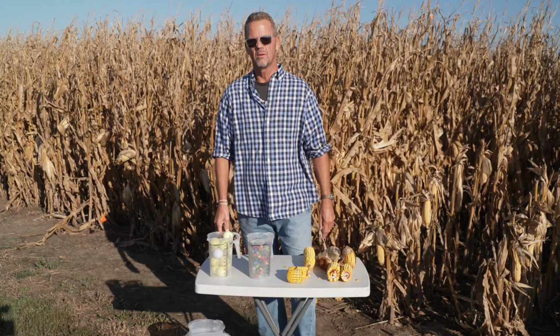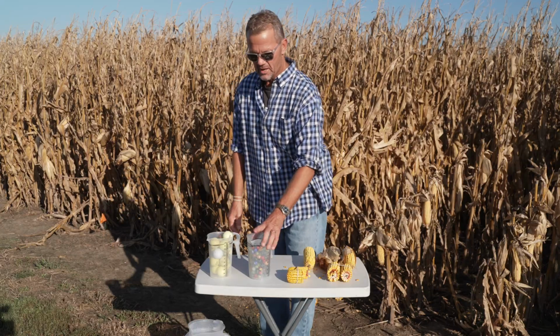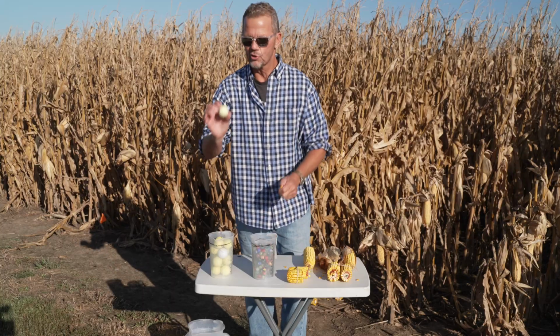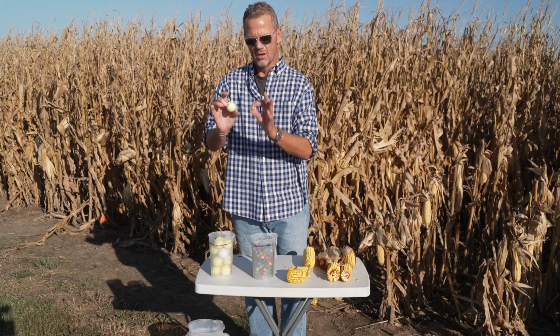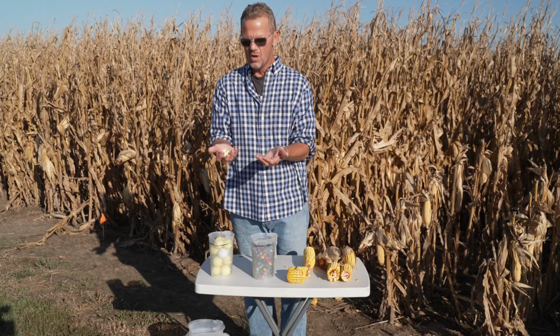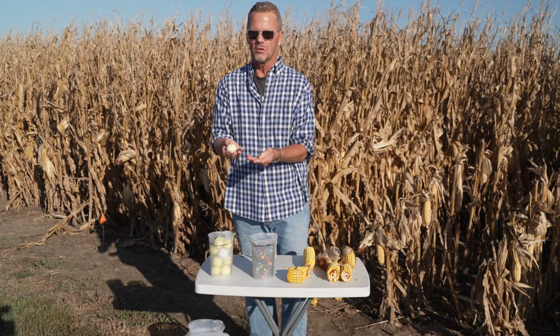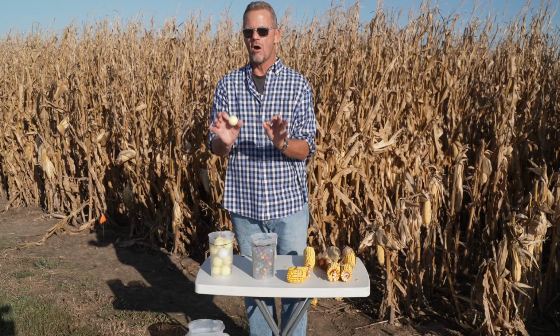Which one weighs more? You've got better test weight here than you do here, but you have greater kernel size and kernel weight here than you do here. Which one weighs more? Which one has a bigger kernel? Which one will take fewer kernels to make a bushel? You've already got kernel count out there, August 15th.